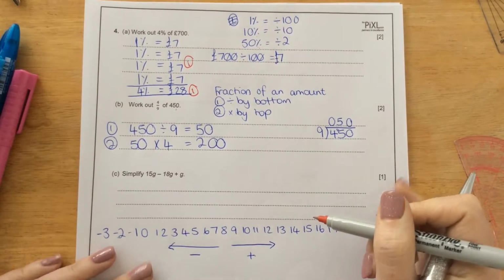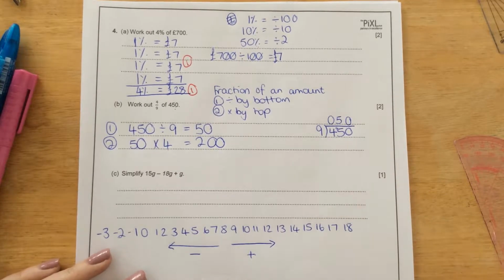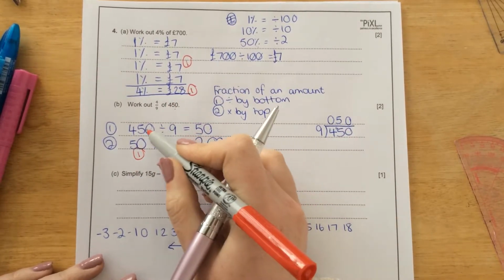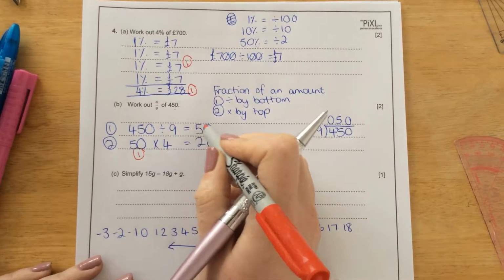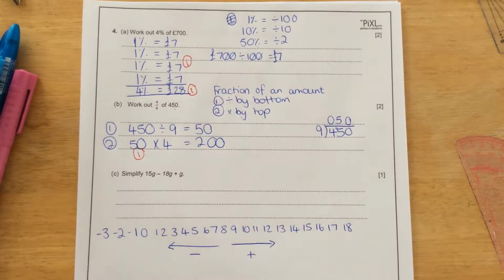So the examiner will give you 2 marks straight away if you have that answer of 200. If you've made a little mistake, they'll give you some marks, a mark for your workings. So 450 divided by 9, and whatever answer you had here times by 4, that would have given you 1 mark.